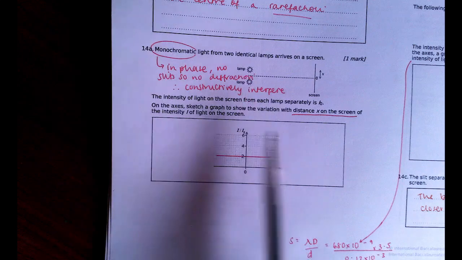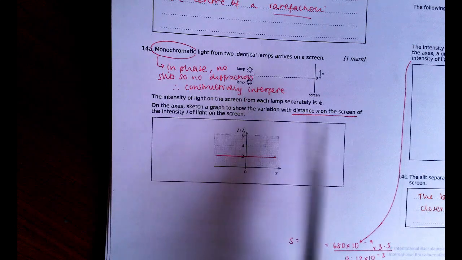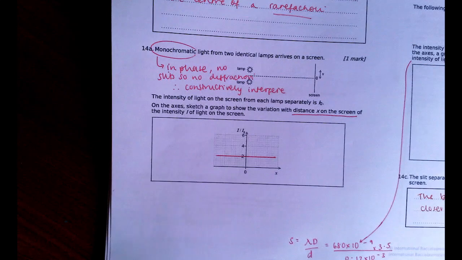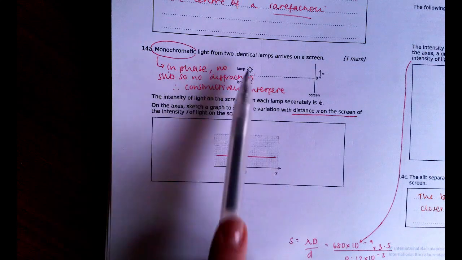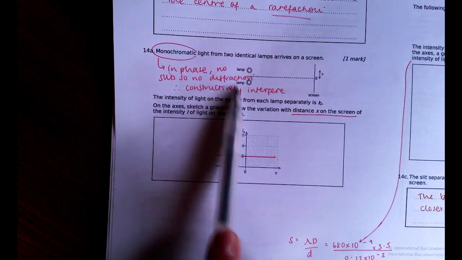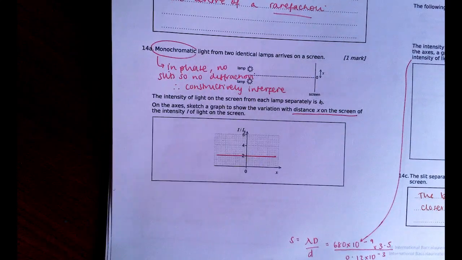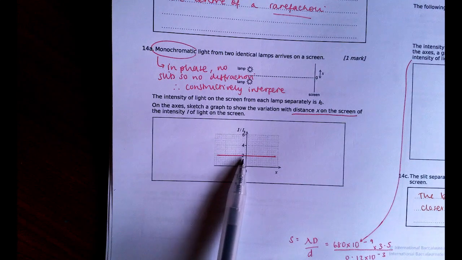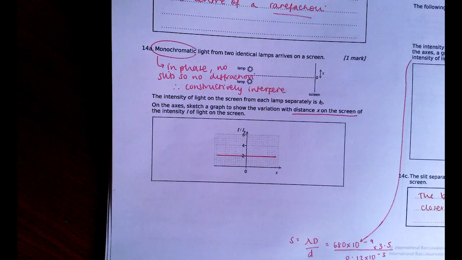So the intensity of the light on the screen from each lamp separately is I0. Sketch a graph to show the variation with distance x on the screen. Well, effectively what you've done is you've doubled the amplitude from here. You've got 2 lamps, so therefore you're just going to have 2 lots of your original intensity. You've got double the intensity there.